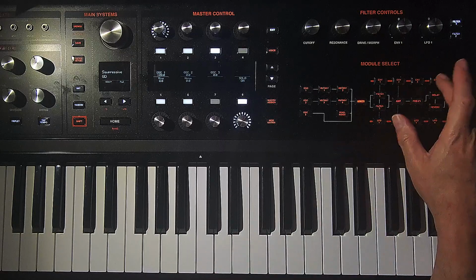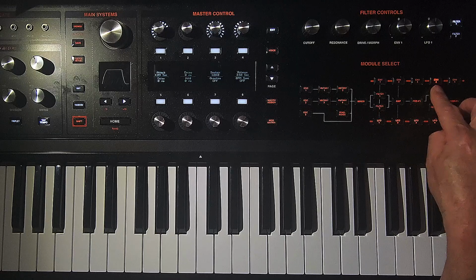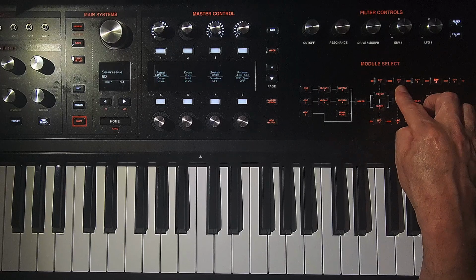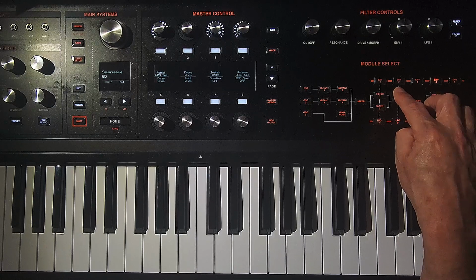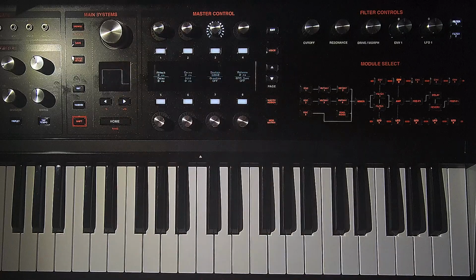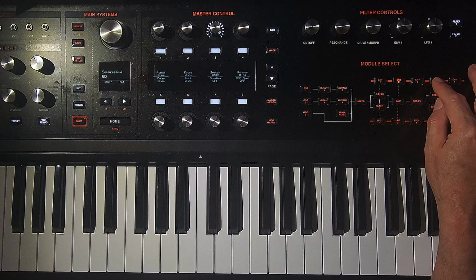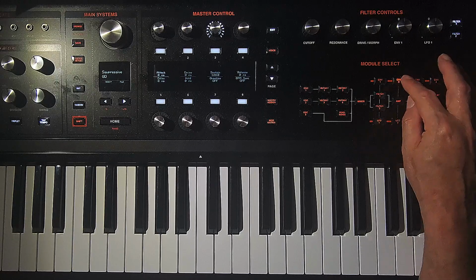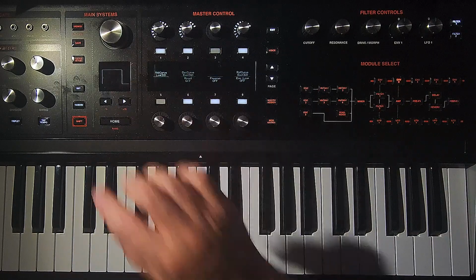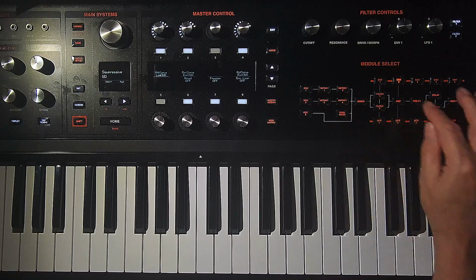So why is that? We programmed the long release for envelope 4. Well, if you remember, everything defaults to envelope 2. We have to fit everything within envelope 2. So envelope 2 has this fast release. So if we wanted envelope 4 to have the slow release, we've got to have envelope 2 doing an even longer release so envelope 4 fits within it.